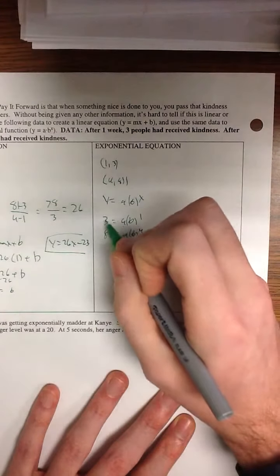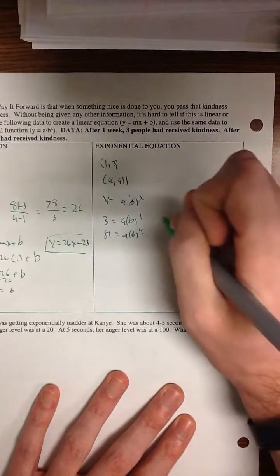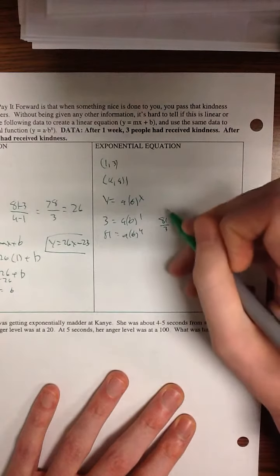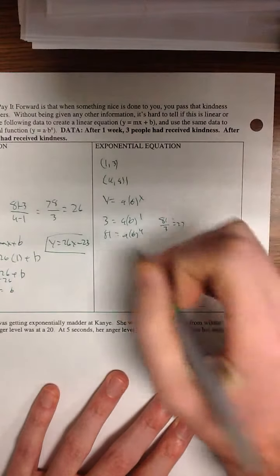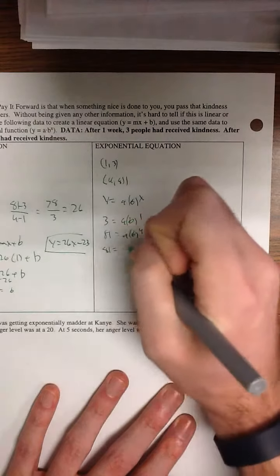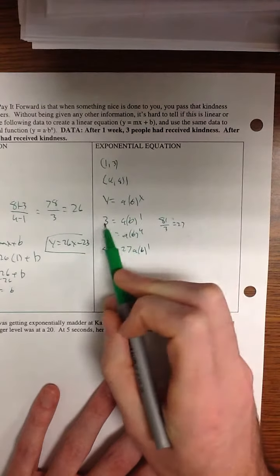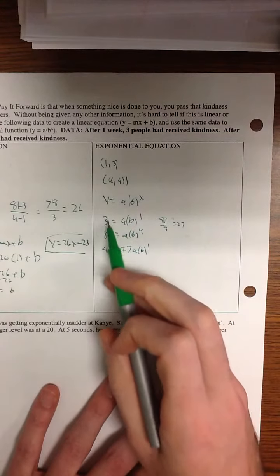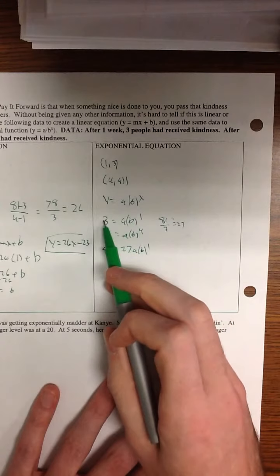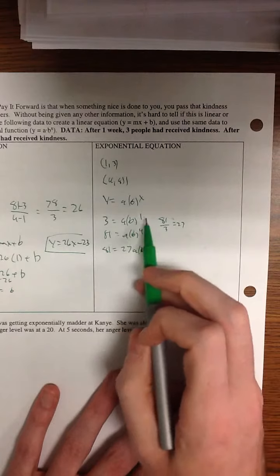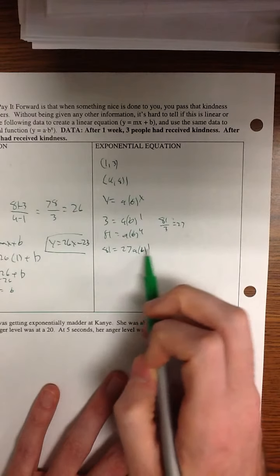So then I need to find out, what do I need to multiply 3 by to get to 81? Well, just like in class, 81 divided by 3 is 27. So I know that 81 equals 27 ab to the first. So I multiply both of these pieces by 27. 3 times 27 is 81. This side times 27 is 27 ab to the first.